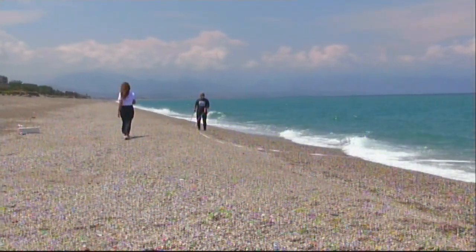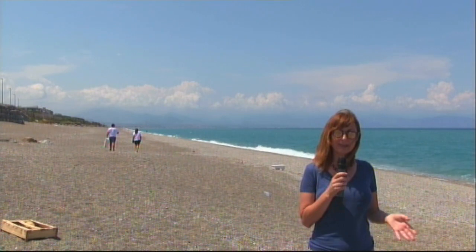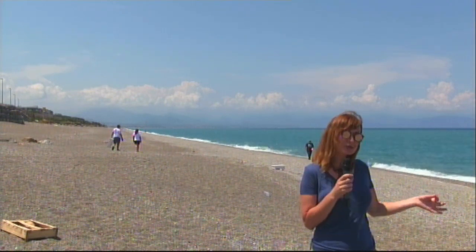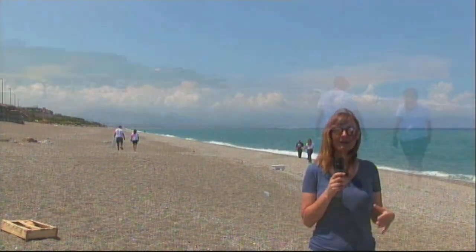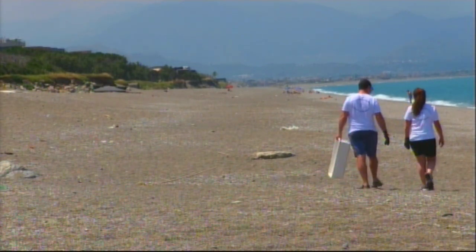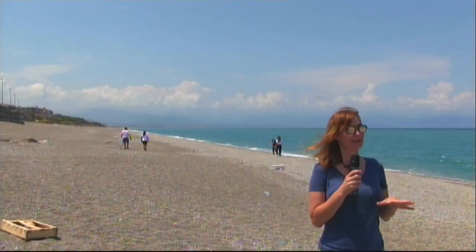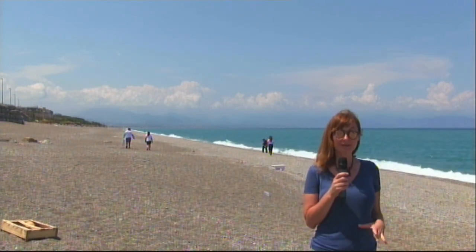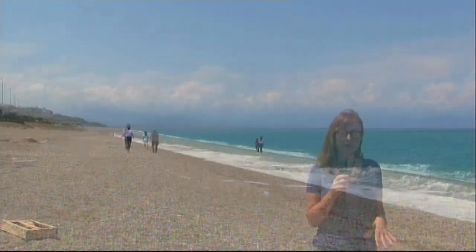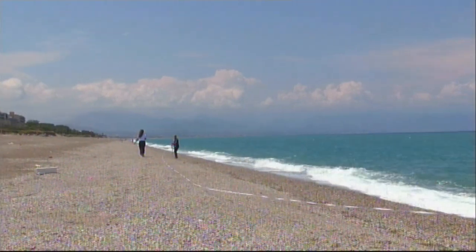The next step is to define also the end point of this stretch with the 100-meter measuring wheel, and then also to measure the width of the beach. So basically this will be the area that my colleagues will be working on.